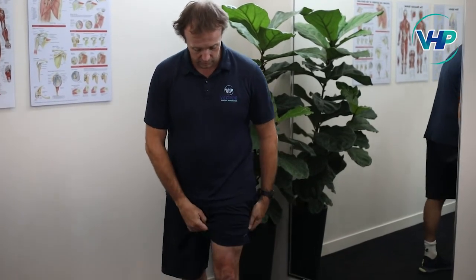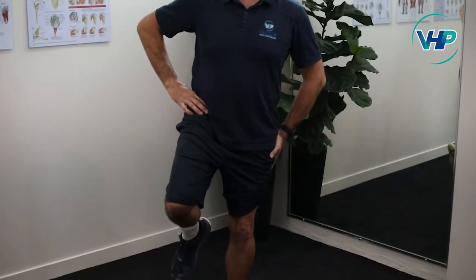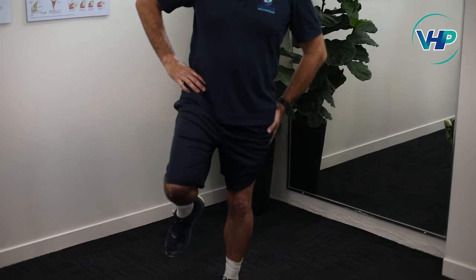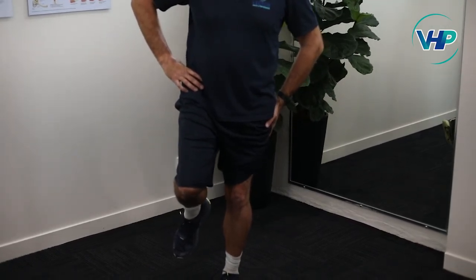Alright, so next one's single leg squat. We use these because it's eccentric, so lengthening under tension, loading, especially your quads. From here, what we're looking at is a squat pattern. If you can't do single leg stance well, these are probably going to be too hard for you right now. So we'll show you a down progression from that.